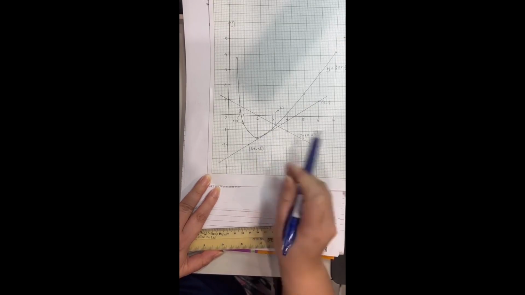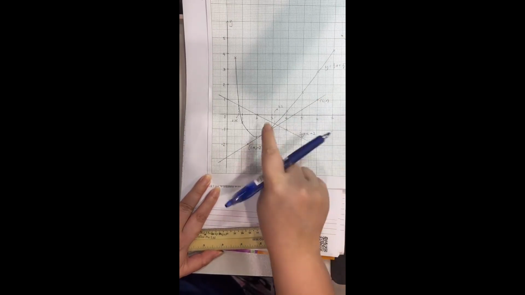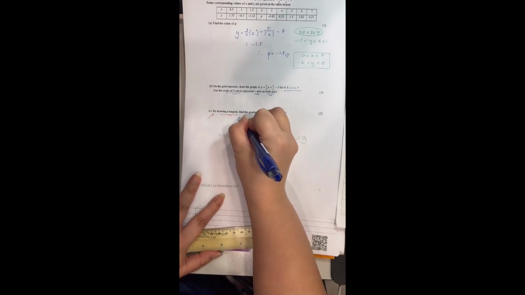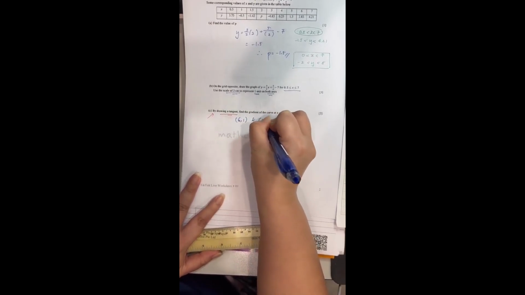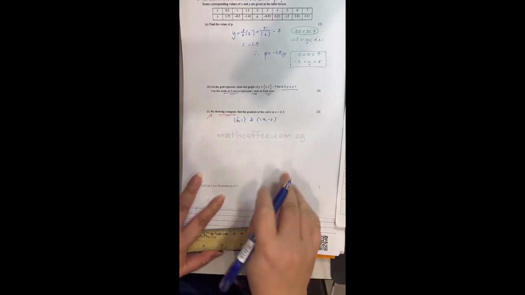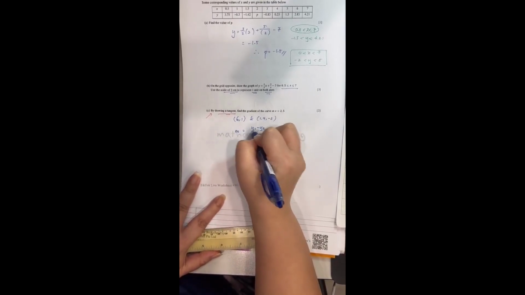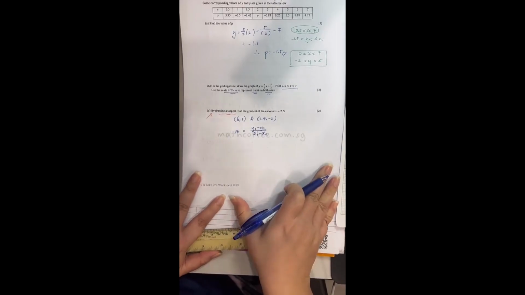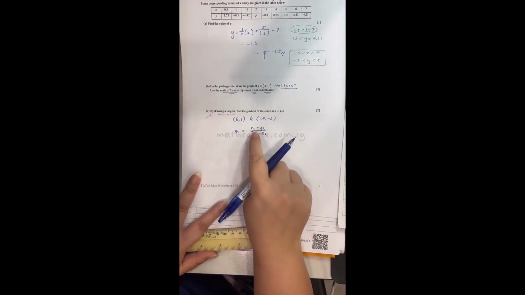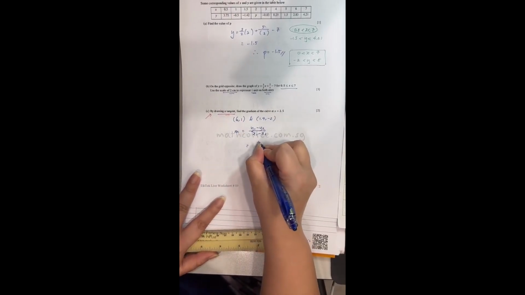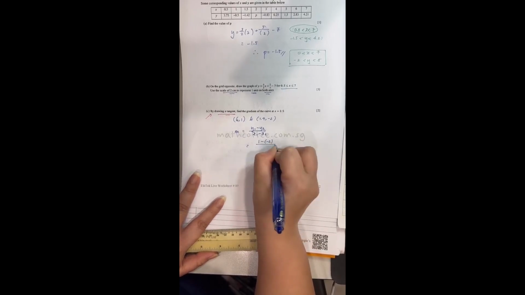So you must take any 2 points as long as you don't take this point. In this case, what I'm going to do is I always write out the 2 points. So I use 6, 1 as well as 1.4, negative 2. To find the gradient, you need to use the formula y1 minus y2 over x1 minus x2. Y1 minus y2, you see this is negative 2, so you need to be careful. So it's 1 minus negative 2 over 6 minus 1.4.